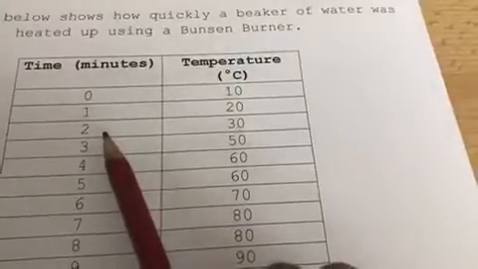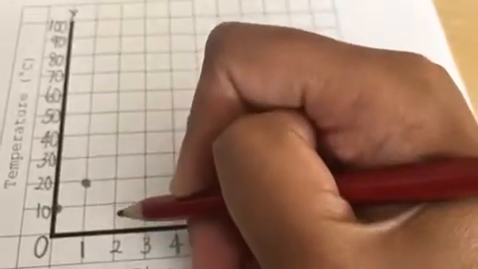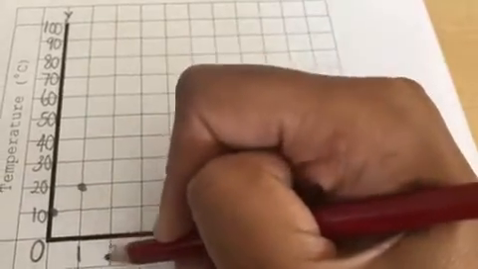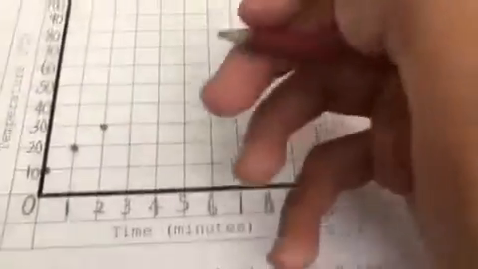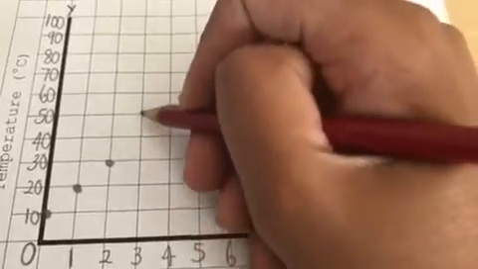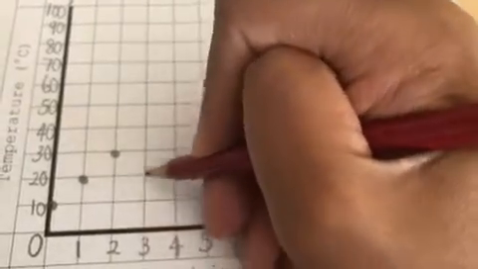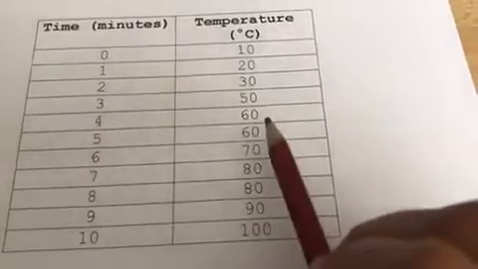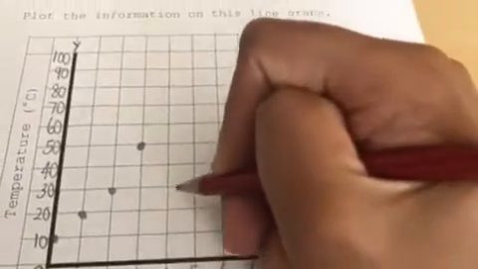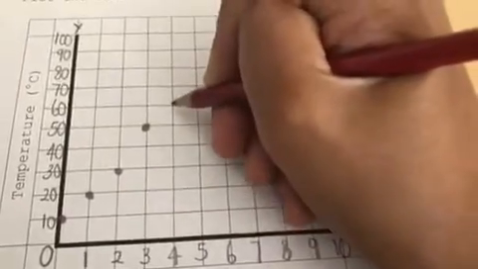In 2 minutes, the temperature was 30 degrees Celsius. So 2 minutes going up to my temperature, which is 30. In 3 minutes, my temperature was 50 degrees Celsius. So 3 minutes, all the way to 50 degrees Celsius. In 4 minutes, my temperature was 60 degrees. So 4 minutes to 60.